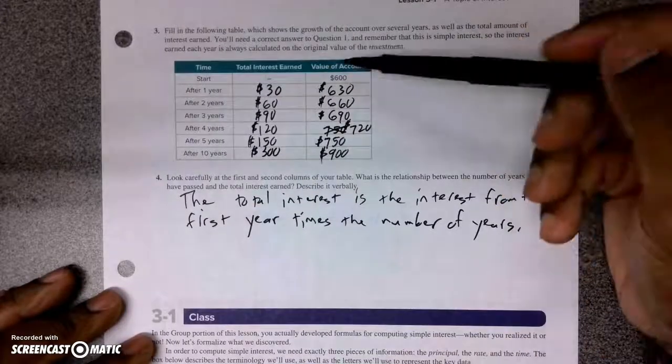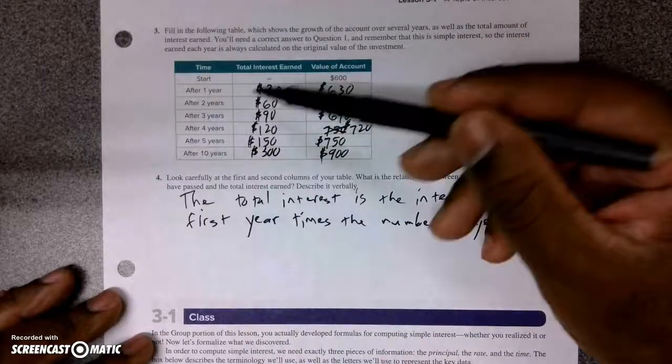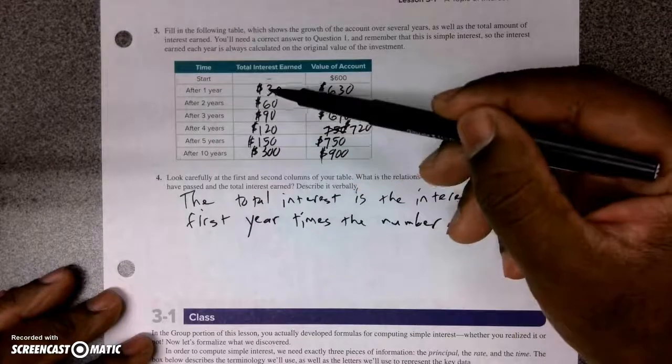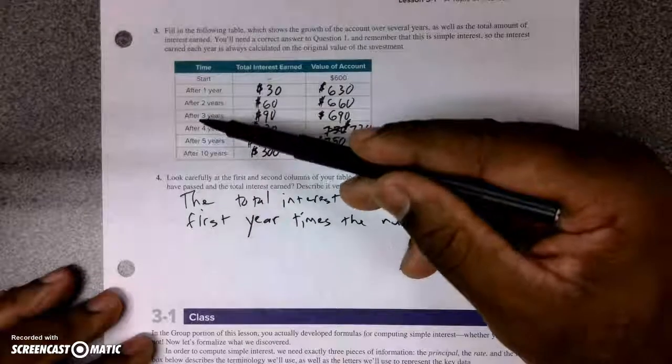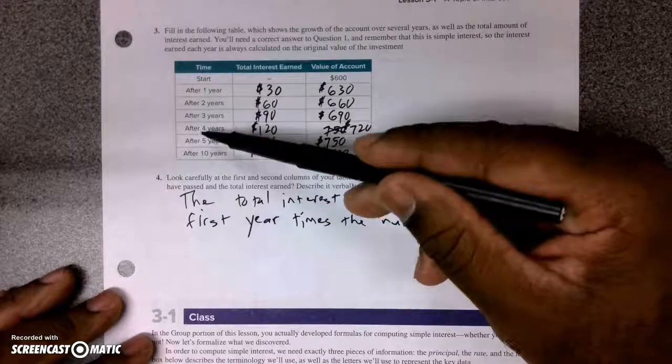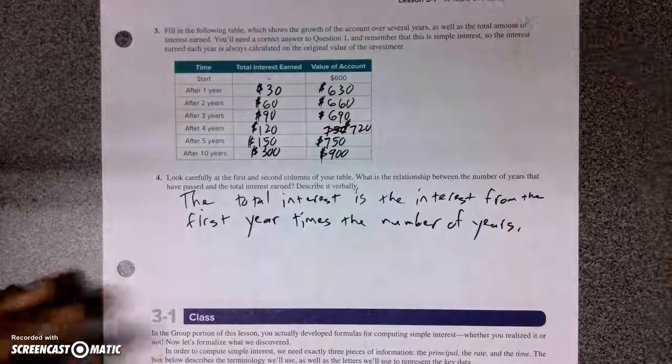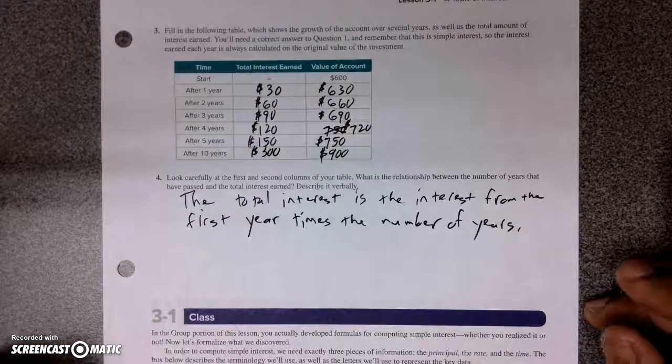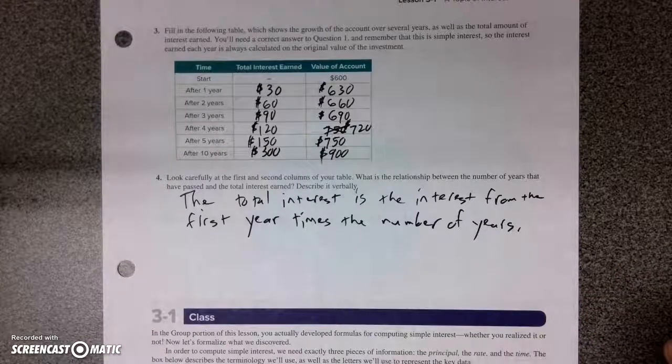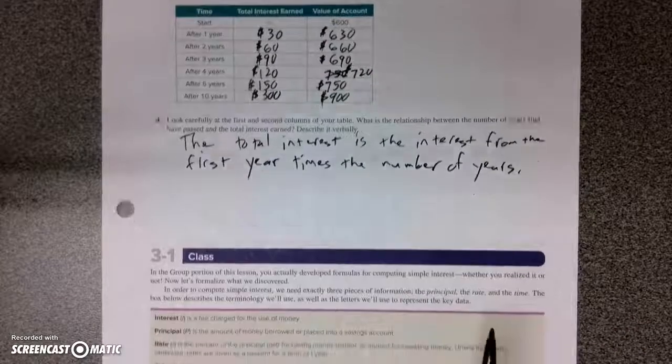Which we can see here. First year was $30. Second year, we'd take 2 times 30 is 60. Third year to be 3 times 30 is 90. Fourth year, 4 times 30 is 120, and so on. So this is how we attained our values. So now, we're done with problem number 4.